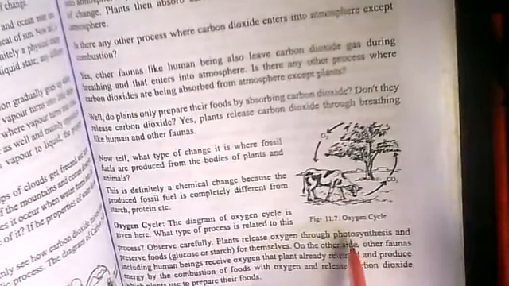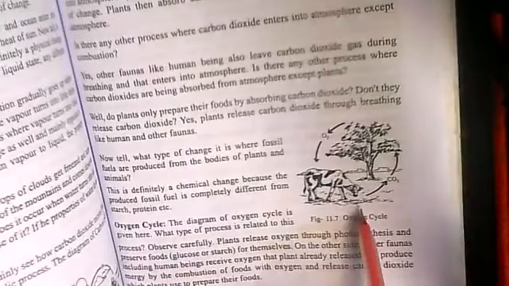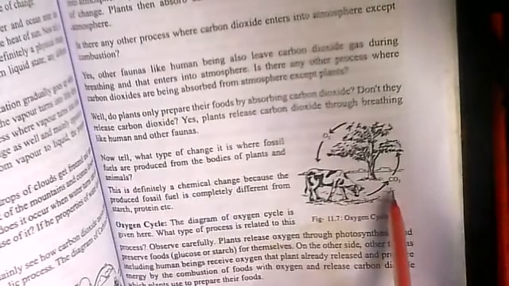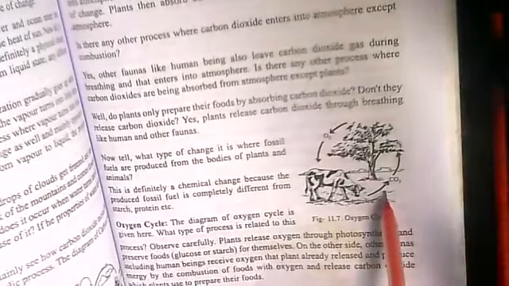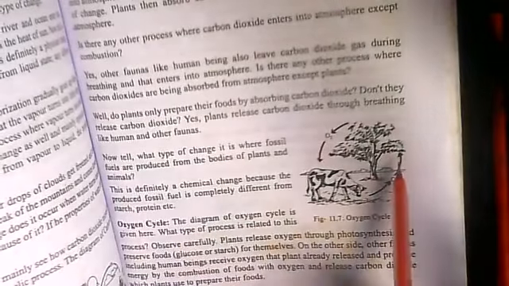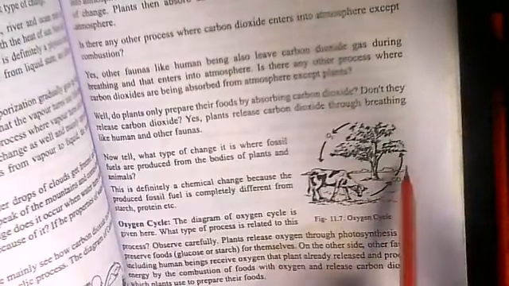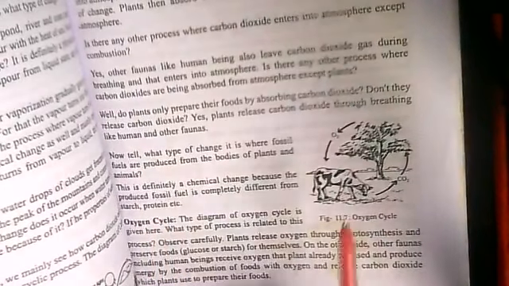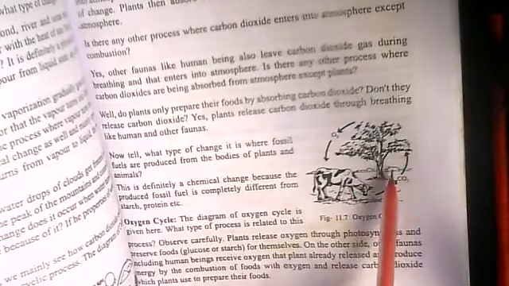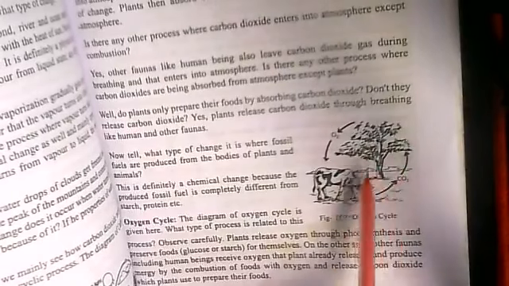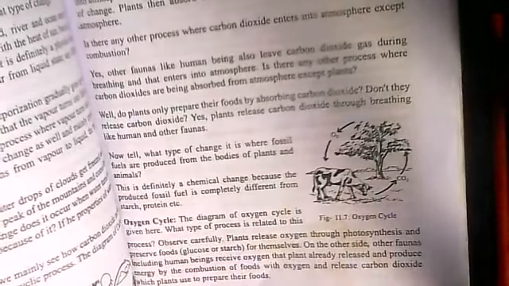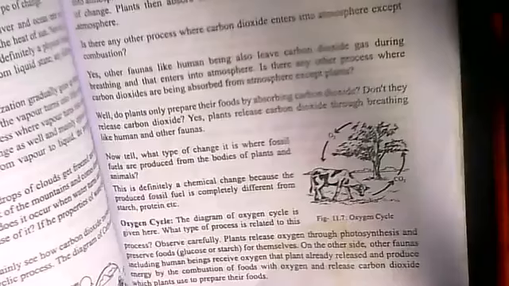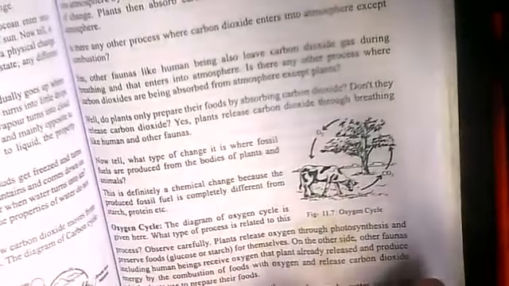Here in oxygen cycle, you see a cow is grazing and releasing carbon dioxide, then the carbon dioxide is used by this plant, this tree, and after receiving this carbon dioxide, the plant or the tree gives out oxygen to animals and human beings. That's what we are exchanging with the plants.